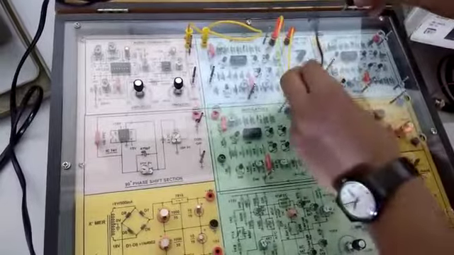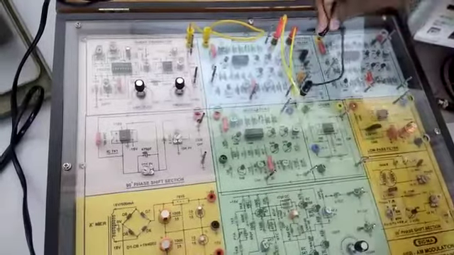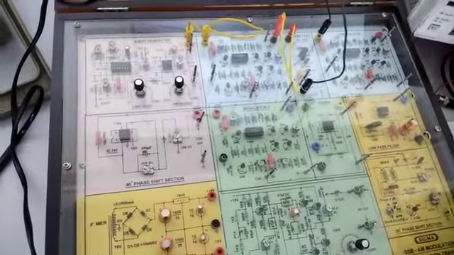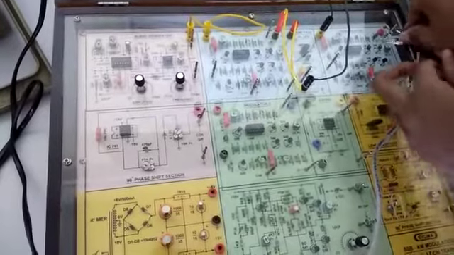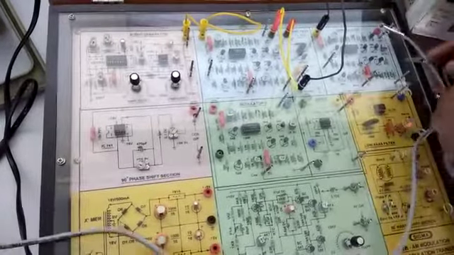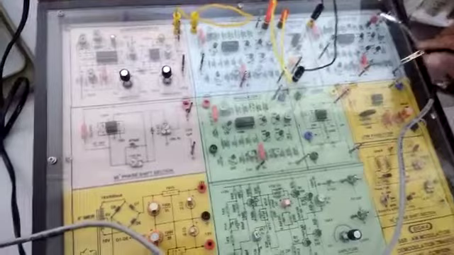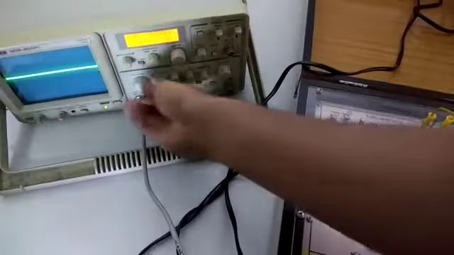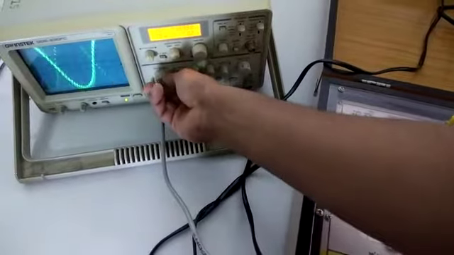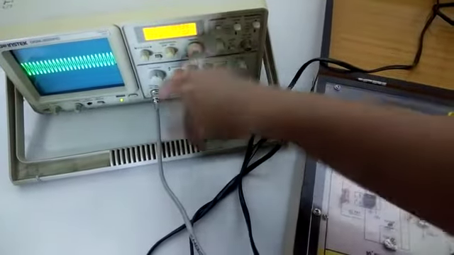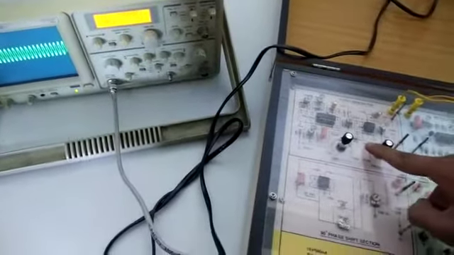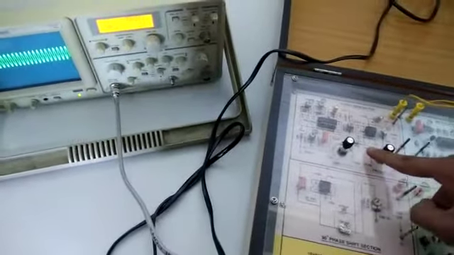I am going to connect the output of the band pass filter to the demodulator, that is the detector. Now I want to see the output of the detector on the CRO. The detector will give us the original signal that we had applied as the audio signal. That was the modulating signal, which we get after demodulation as it was originally. This was the time domain analysis of SSB.